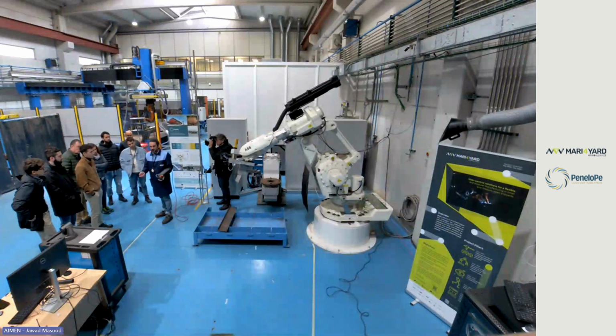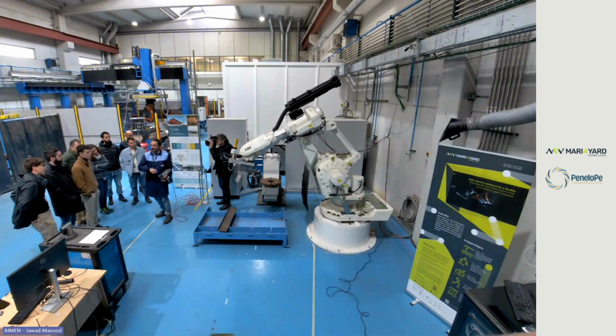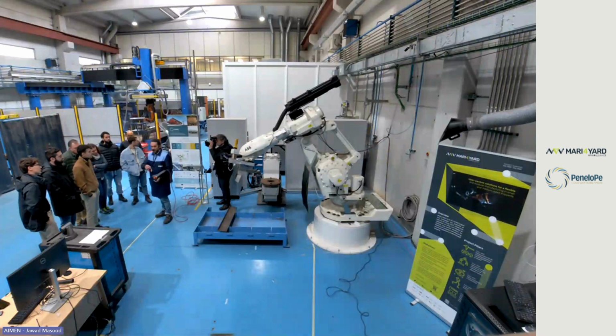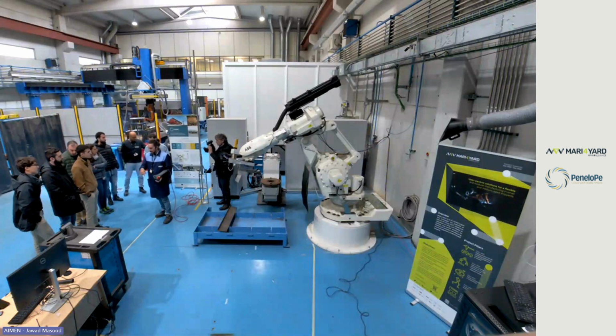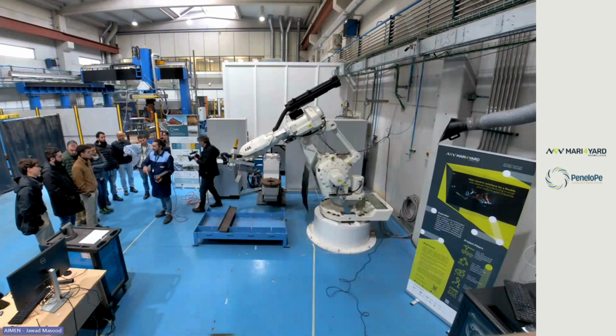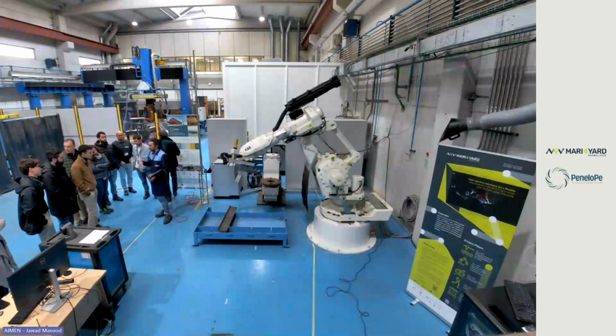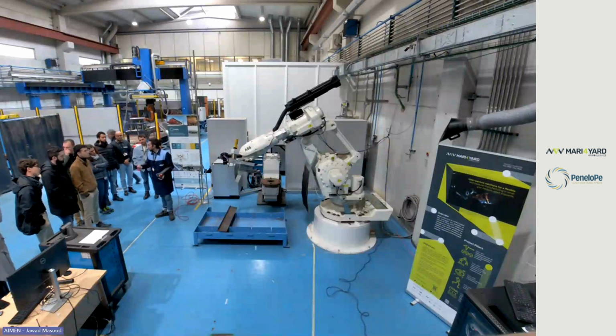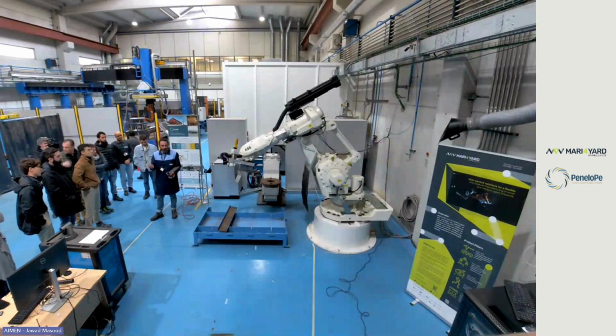We have a gripper, but we are going to imagine that there is something. When we start to execute the program, we will see how the robot moves, describing a triangle or a square in the space, but with the gripper, because it's the only tool that we have fitted on it.